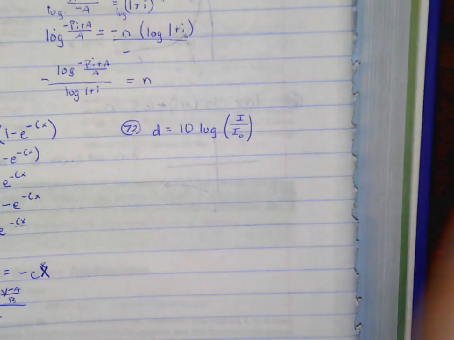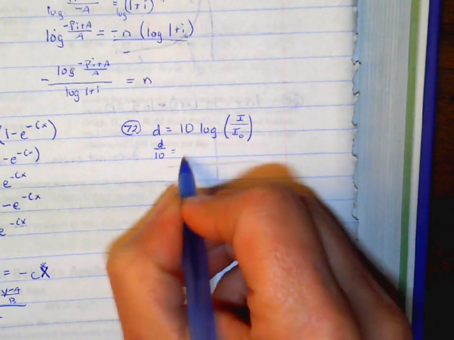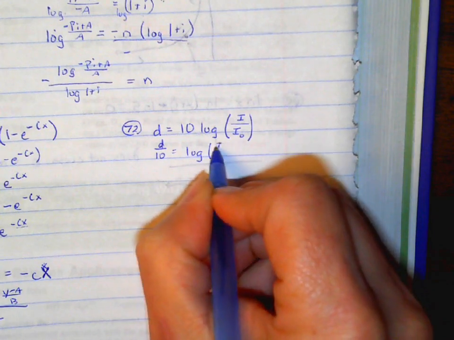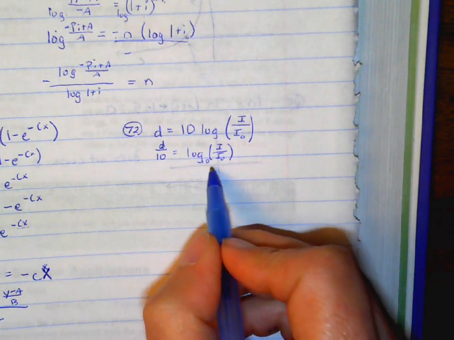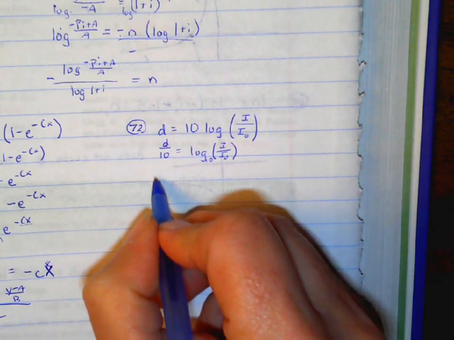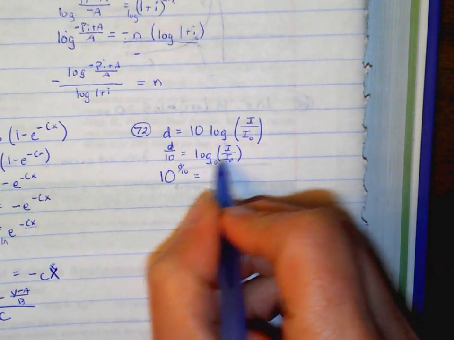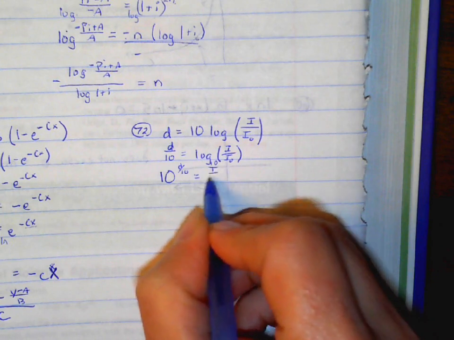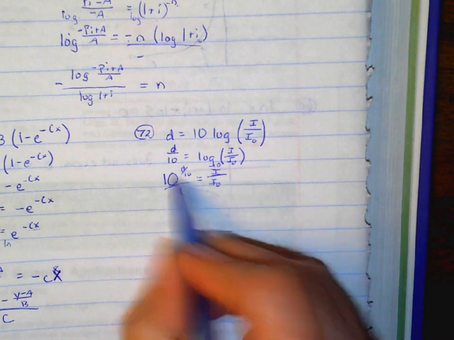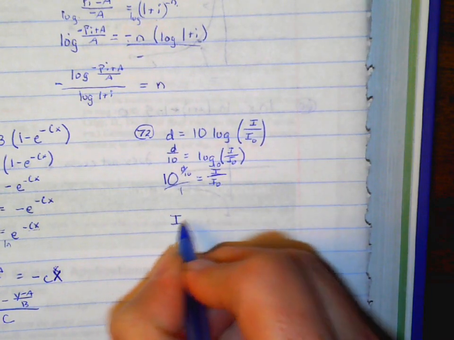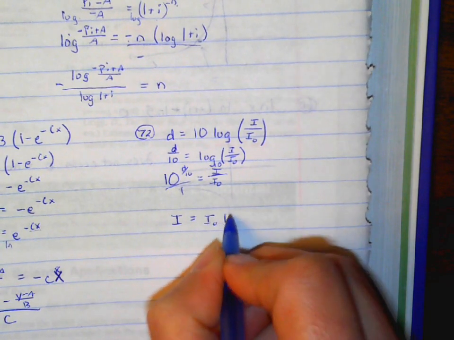Number 72, I'm going to divide by 10 on both sides. Remember when we just have the log function, it's log base 10. So rewrite this as an exponent. It would be 10 raised to the d over 10 is equal to I over IO. Okay, use cross multiplying techniques. I have that I is equal to I sub O times 10 to the d over 10.